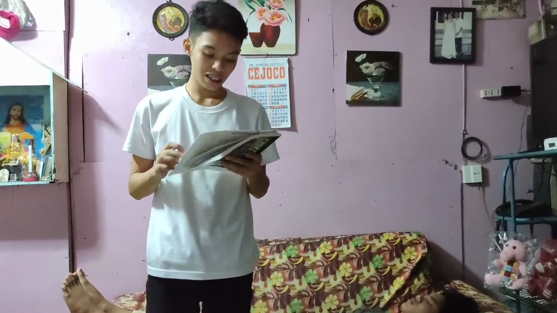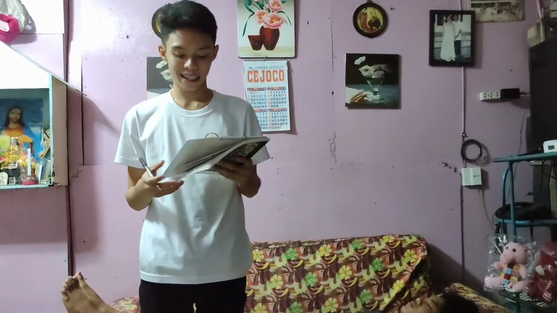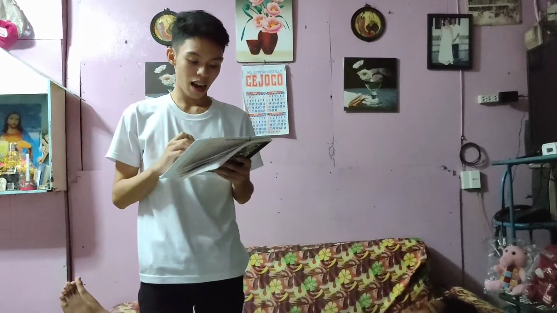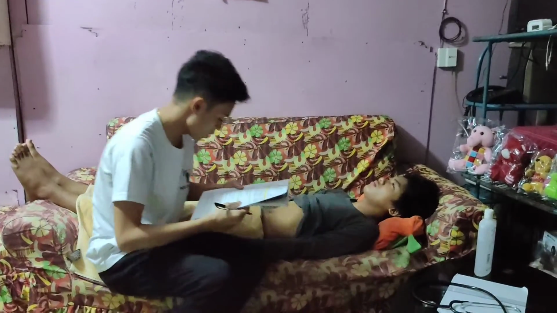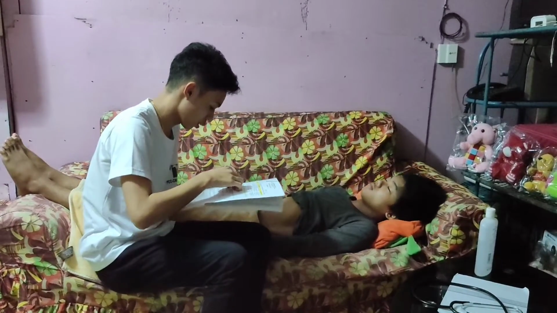Then next, you're going to inspect the abdominal contour while sitting at the patient's side. Look across the abdomen from the head at a level slightly higher than the patient's abdomen. Okay, sir, we're going to inspect the abdominal contour.